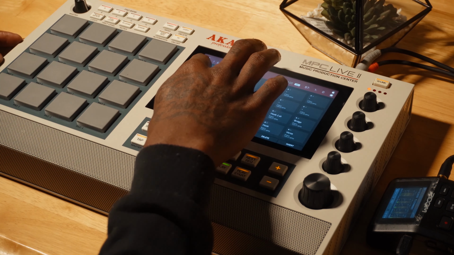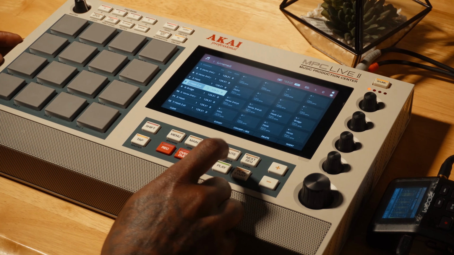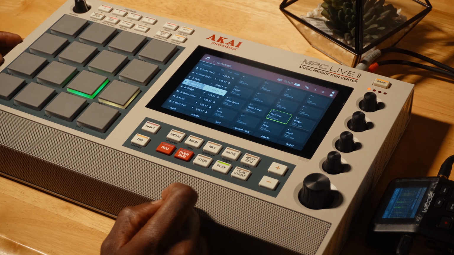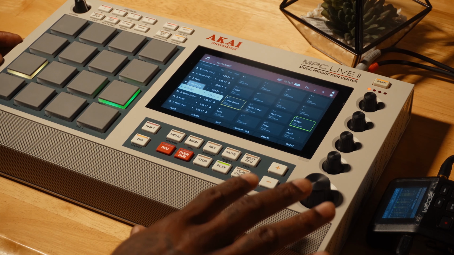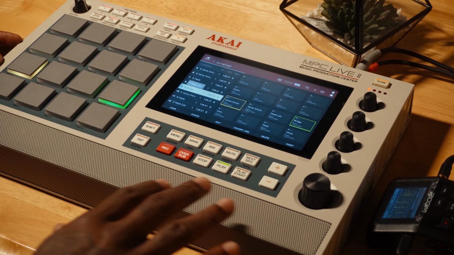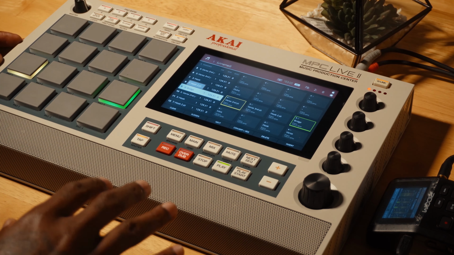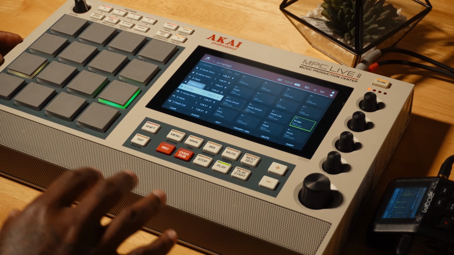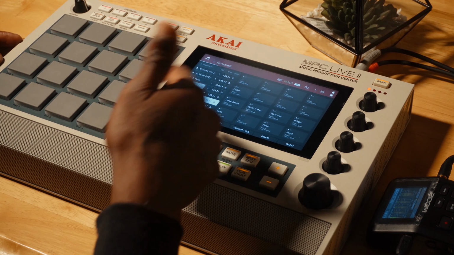So let's skip through. Let's see from the hook part 2 going into the bridge. Let's see how that sounds. So you see how it just jumped right into that? I kind of wanted that to loop again.